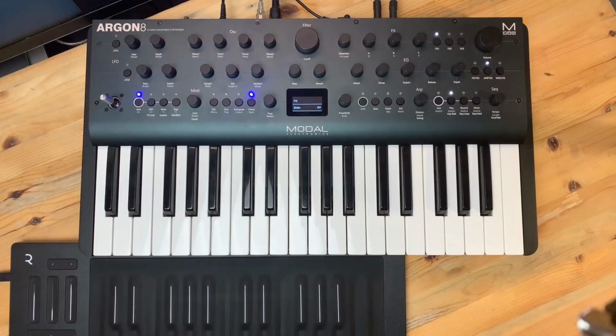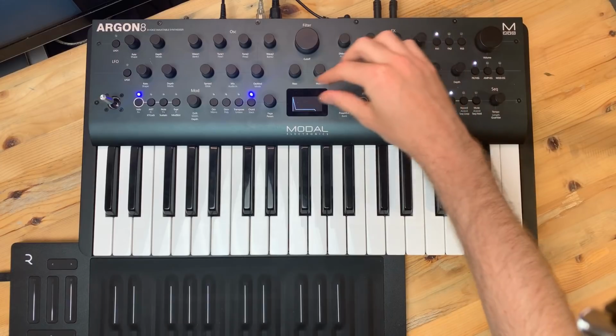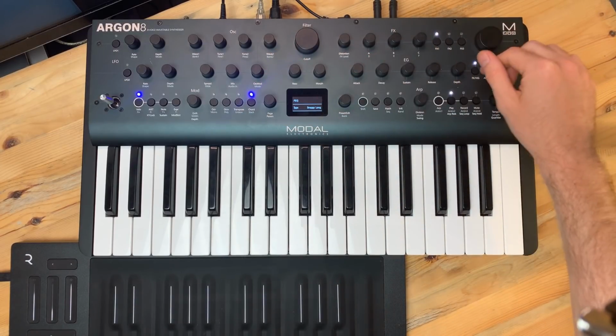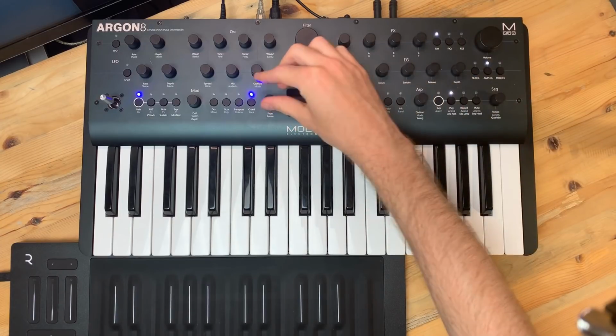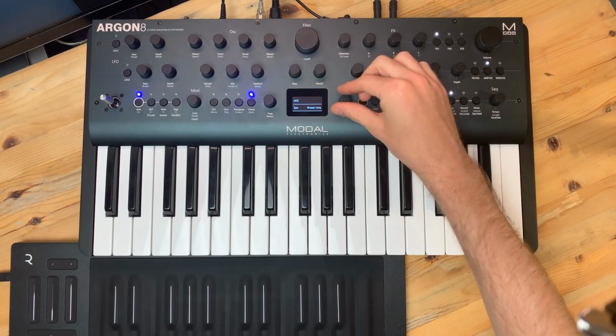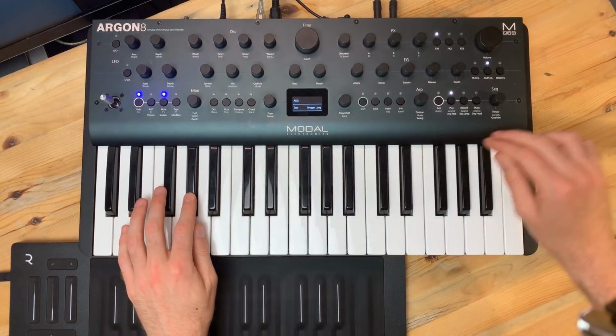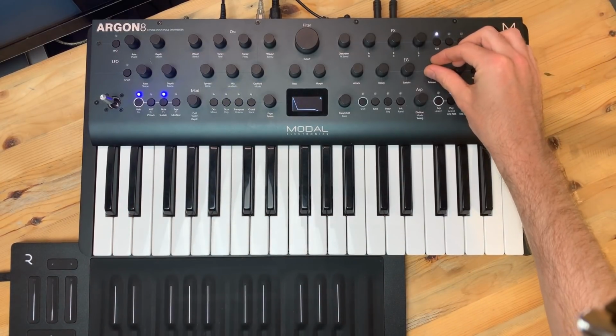This could actually do with some longer envelopes, couldn't it? Let's go and put it onto snappy long for this one, because this one's nice and percussive. So there, boom, snappy long for both of those. Let's give it a bit of release.